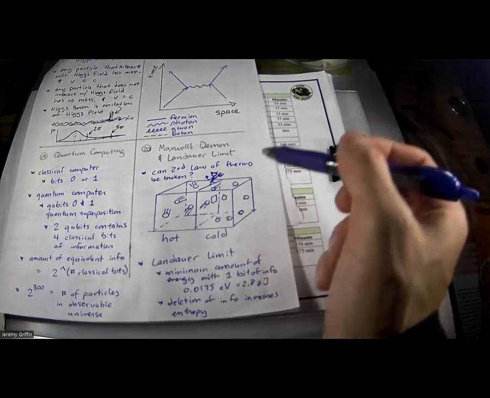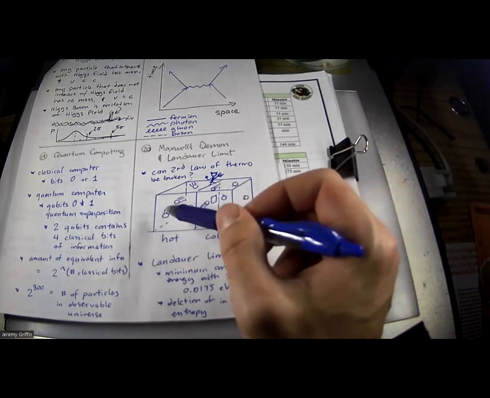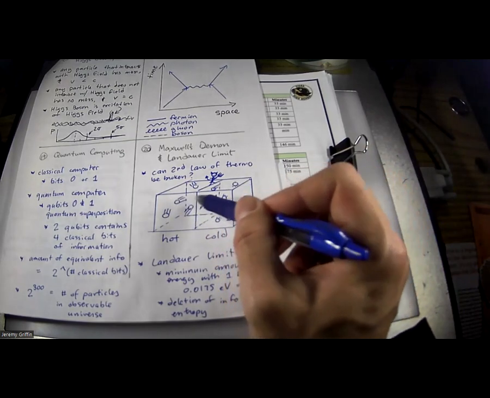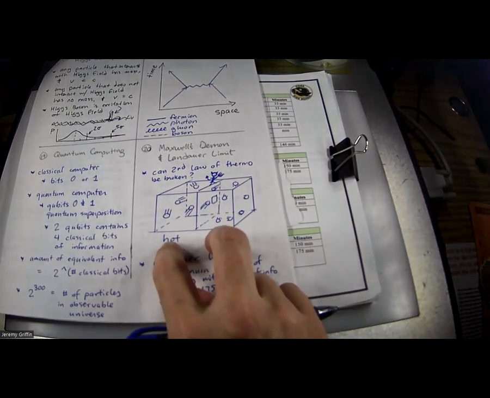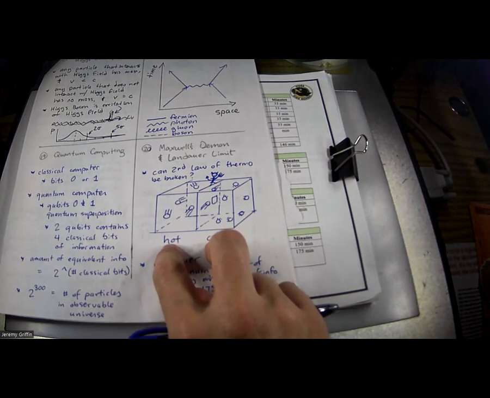Then what you could do is let all the fast moving molecules to one side and all the slow moving molecules to the other side. And that would effectively heat up one side and cool down the other without expending any energy, which would look like it would violate the second law of thermo, which is one of those laws in physics that's flying around begging to be broken. And this is the case where maybe it could actually be broken. And this has some crazy implications.